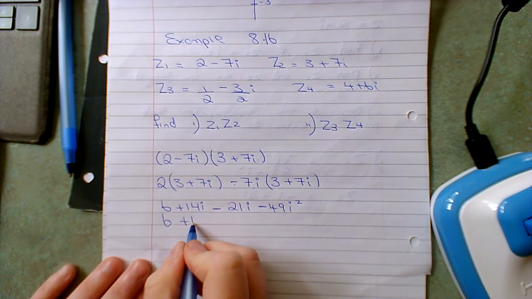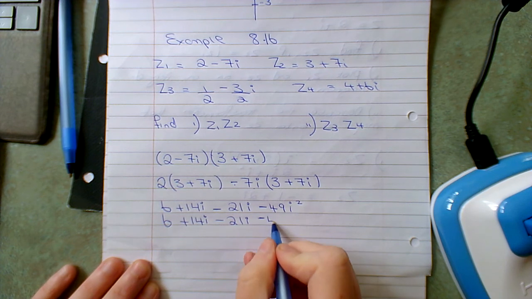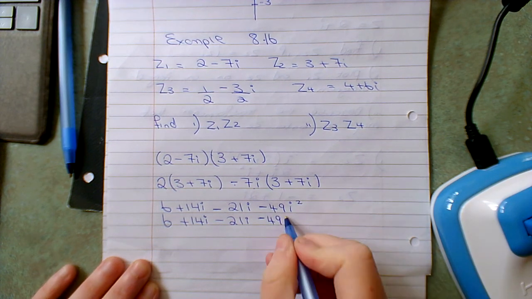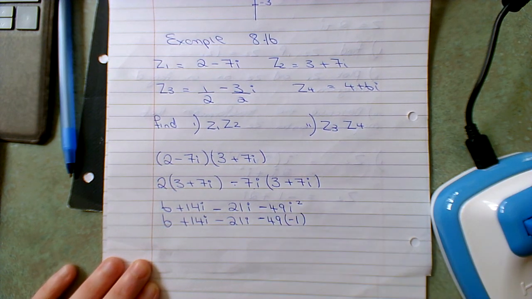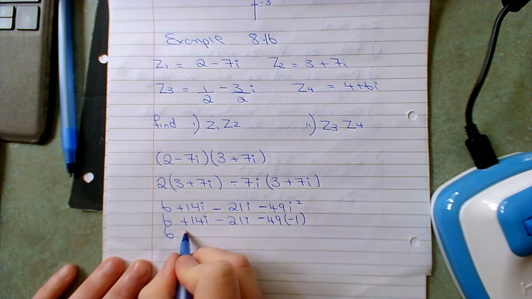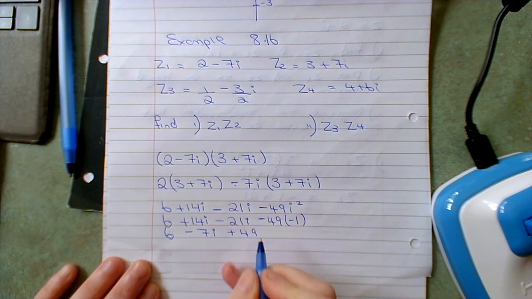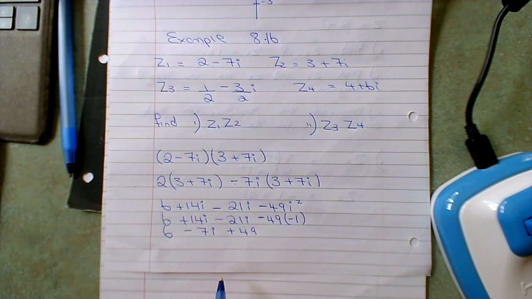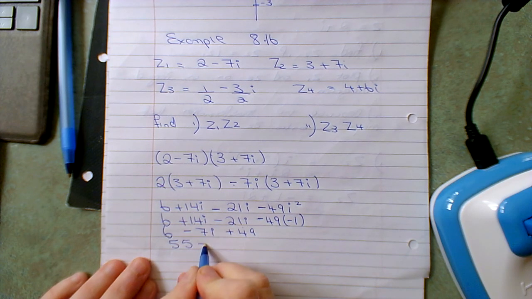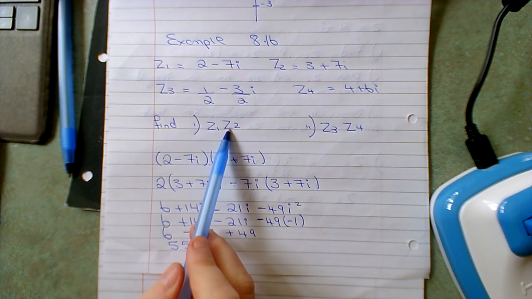Alright, so what I have here, so 6 plus 14i minus 21i minus, right, so that's minus 49 i squared. We know that i squared is minus 1, so I'm going to fill in minus 1 there. Right, now I have 6 plus 14i minus 21i will give me minus 7i. And minus by minus will give me plus 49. And then just tidying up, so I have 6 plus 49, and that's going to give me 55 minus 7i. And that's my answer for z1z2.